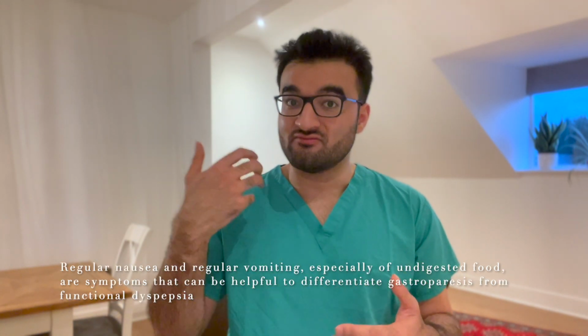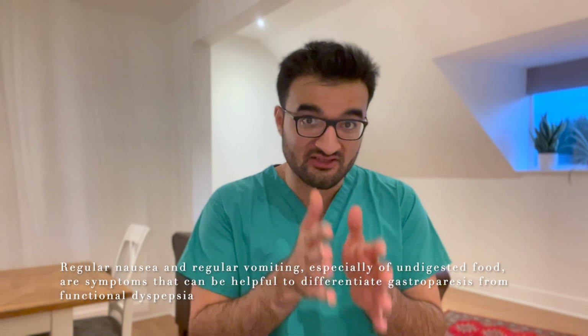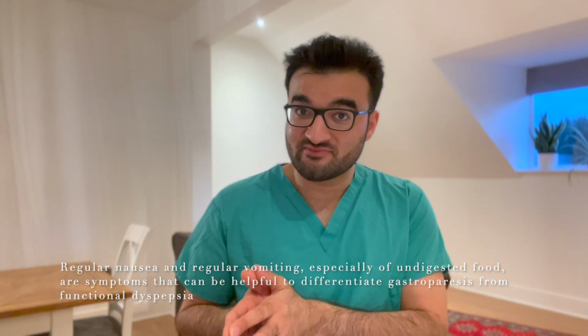Now, the symptoms of gastroparesis and functional dyspepsia are almost identical, so it's very tricky to differentiate between both conditions. And moreover, there will be a proportion of patients who have functional dyspepsia who will have a degree of delayed gastric emptying. However, it's the presence of that regular nausea, regular vomiting, especially of undigested food, that will help a clinician to differentiate between gastroparesis and functional dyspepsia.